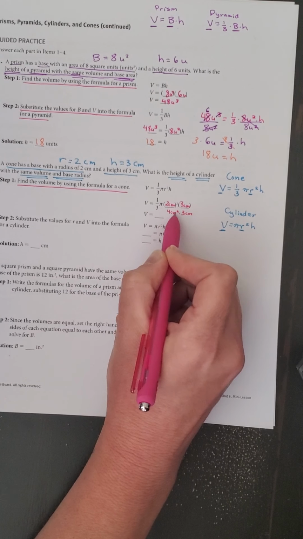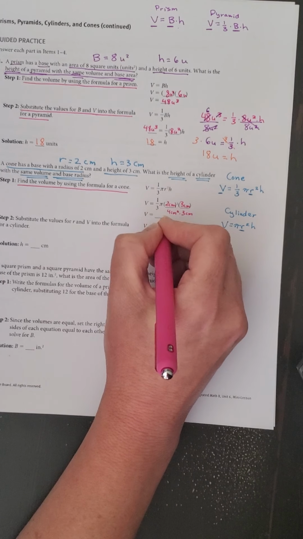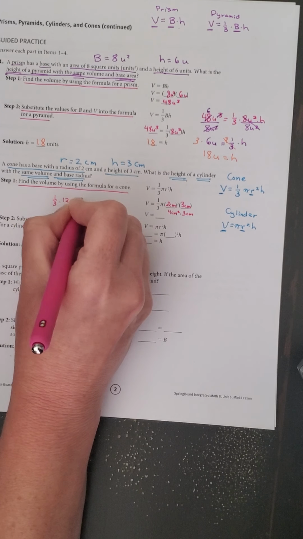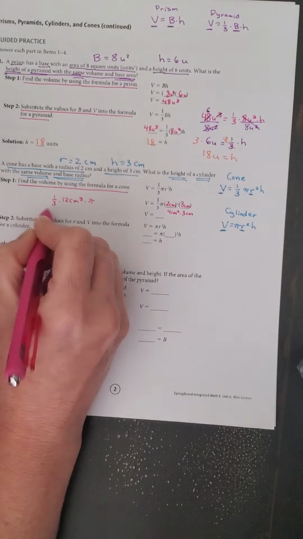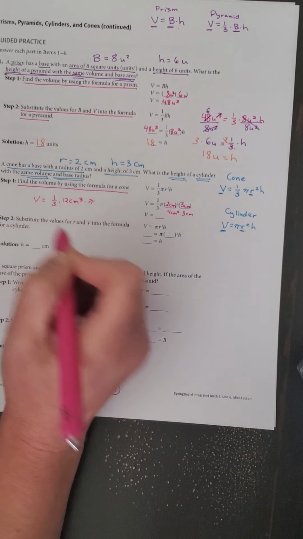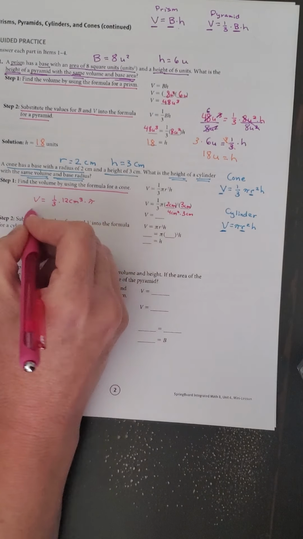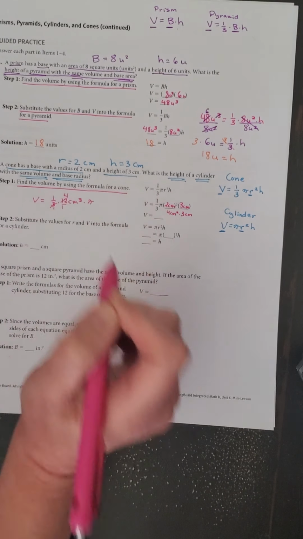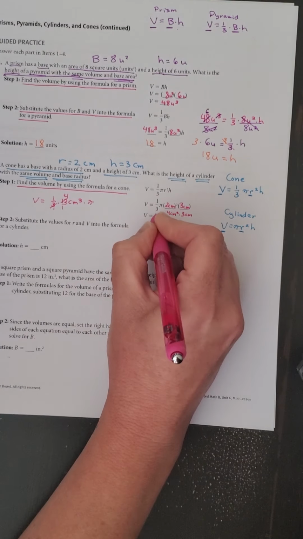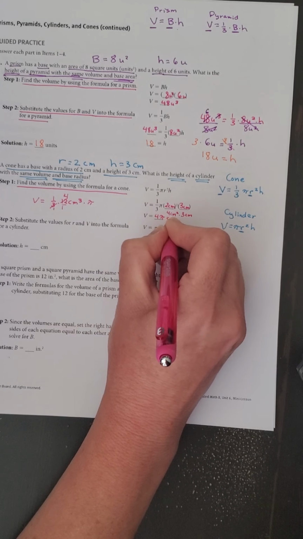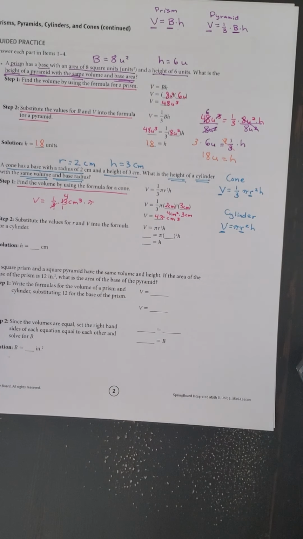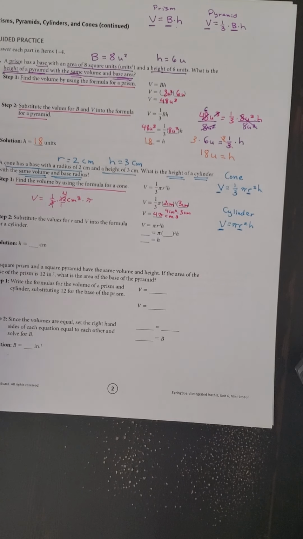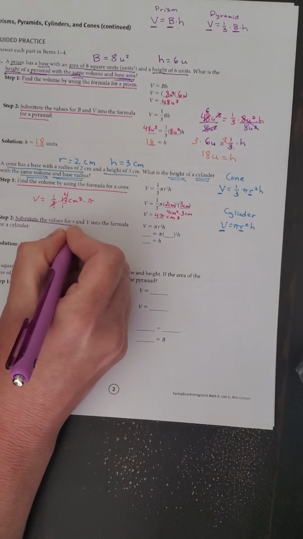That's 12 centimeters cubed, and then times pi. And then we're taking 1/3 of that. They don't show that step, but I'm doing it off to the side here. 3 reduces, and we get 4 pi centimeters cubed.